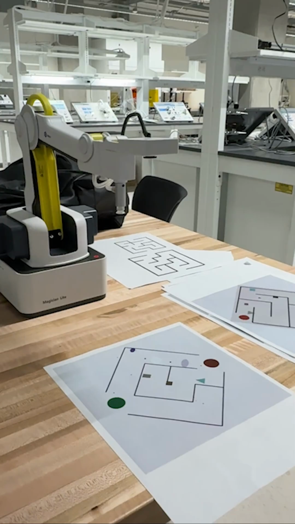What this is going to do is have this robot take an image of the maze, have a YOLO model analyze it and recognize different objects in the maze. It'll see the maze walls and the circles, and it'll pass the walls and the circles into an A star algorithm, which will find the shortest path through the maze.